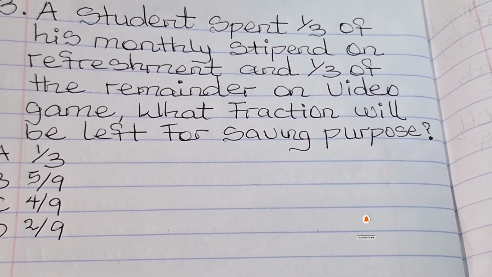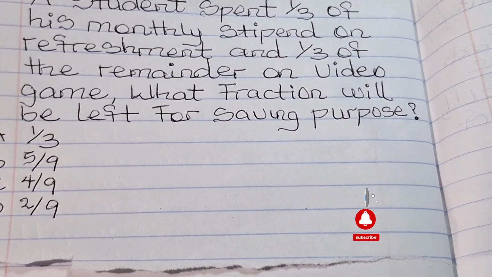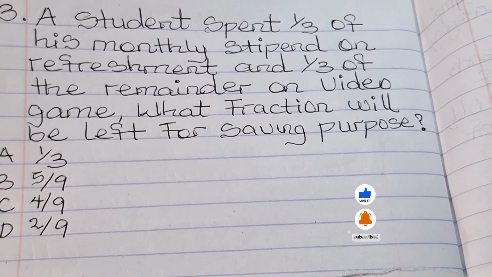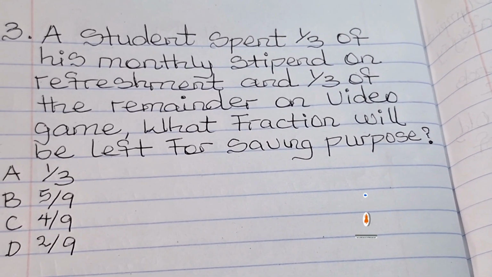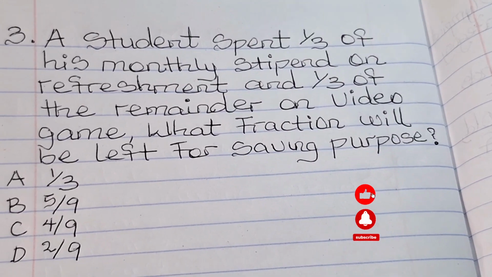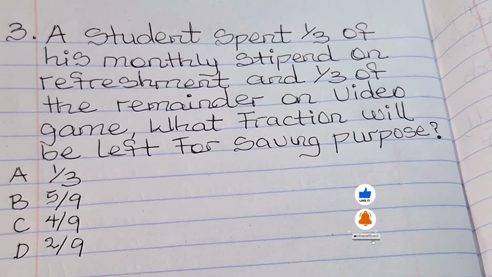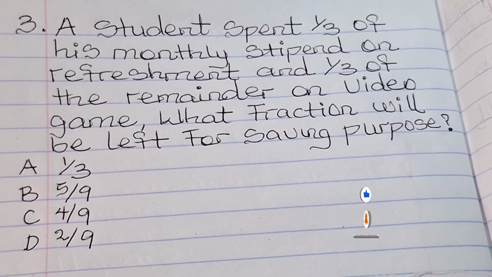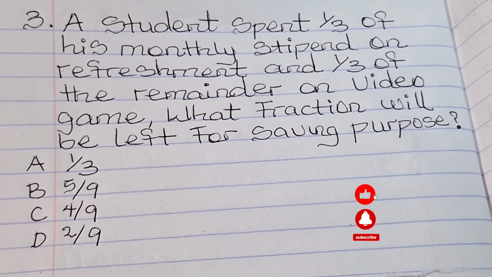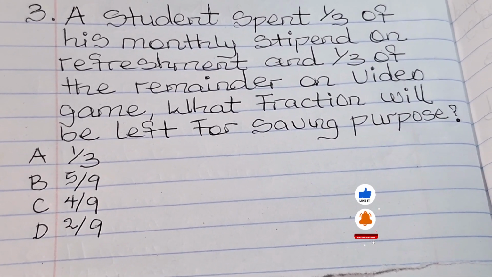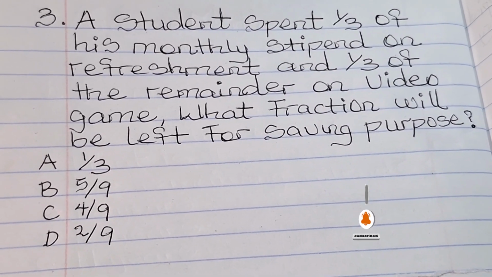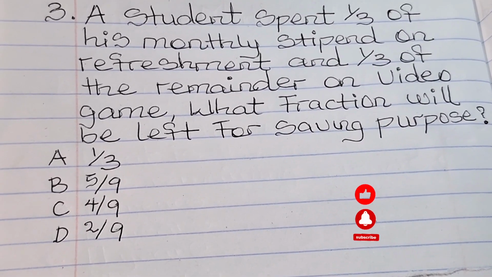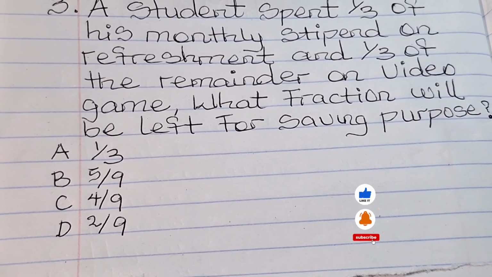Okay, remember that fractions are part of a whole. So let his monthly stipend be 1 whole. And whatever he spends will be taken away from the 1 whole. And we now know what is remaining in fraction for saving purpose.